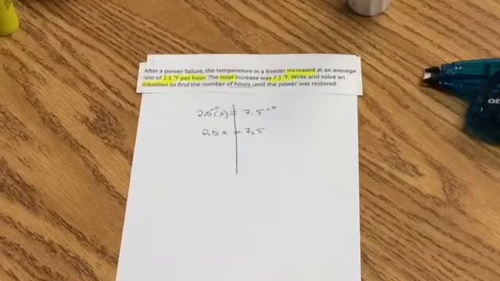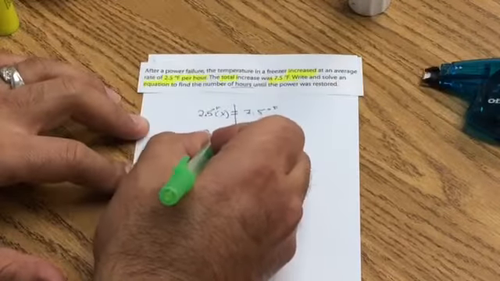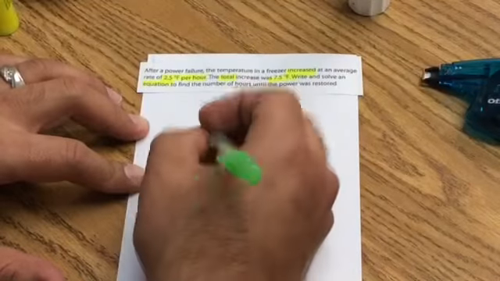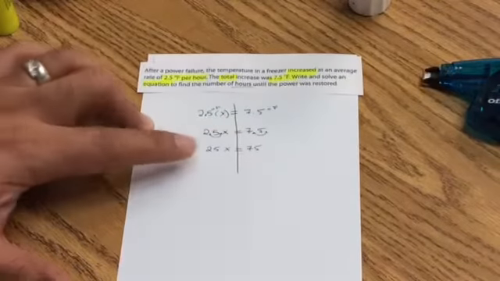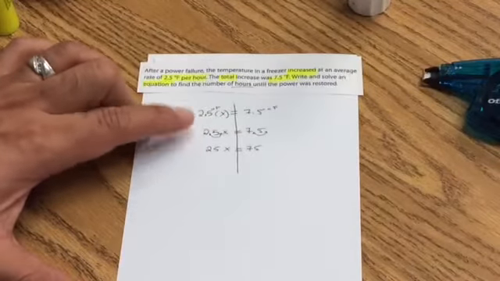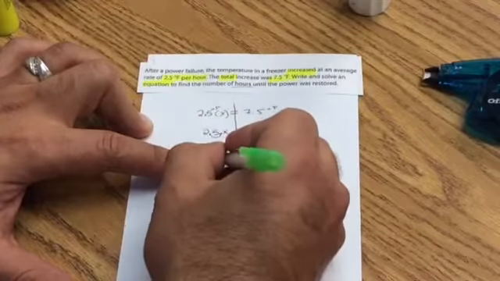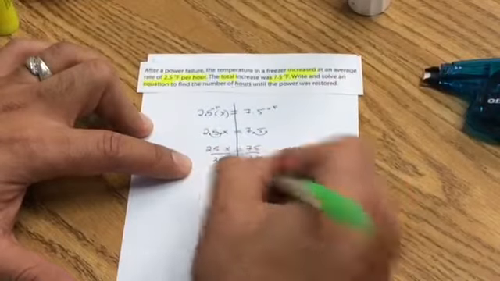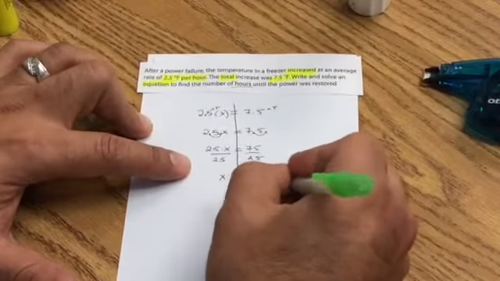I tell my students what you do to one side you have to do to the other. So check this out. If I move this once to the right, I could move this once to the right, and I could rewrite my equation as 25x is equal to 75. That to some students looks a lot better than this one. Now, I know that this is a multiplication, so I'm going to divide both sides by 25, and it looks like x is going to be 3 hours to restore.